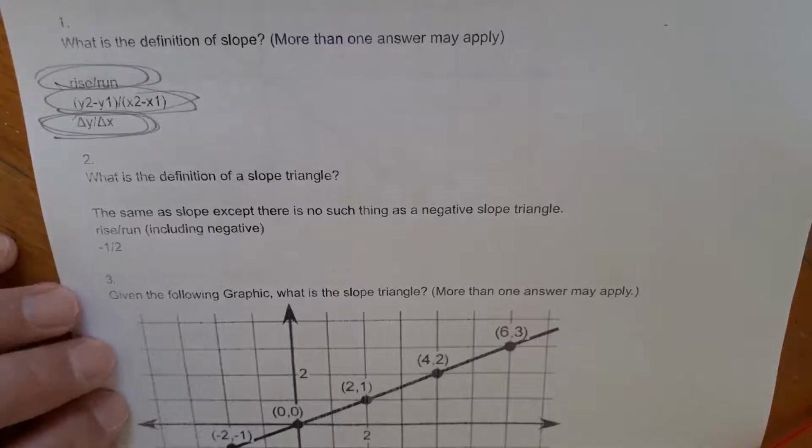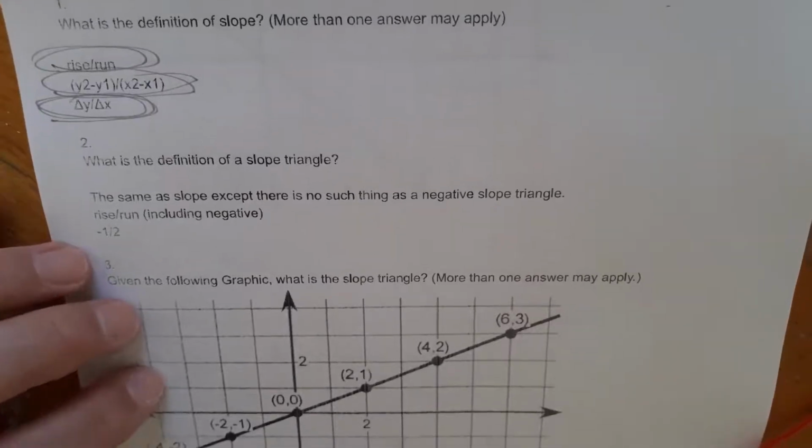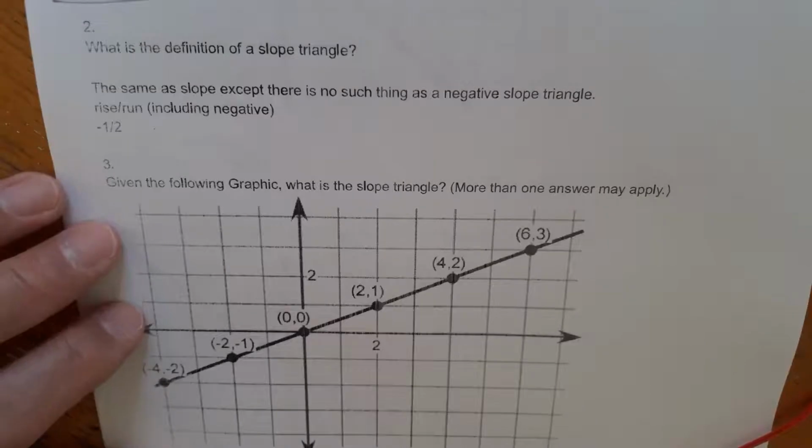Probably this is not the first time you're seeing slope. I'm going to assume it went way back into middle school for you, all right?